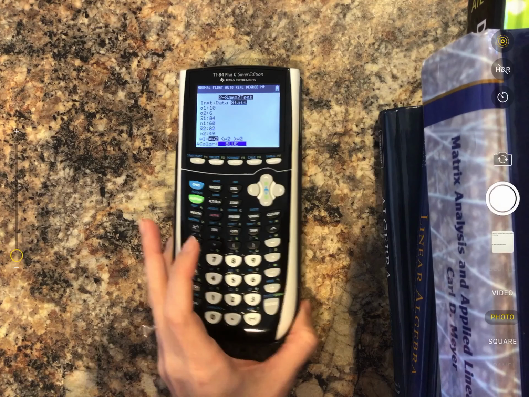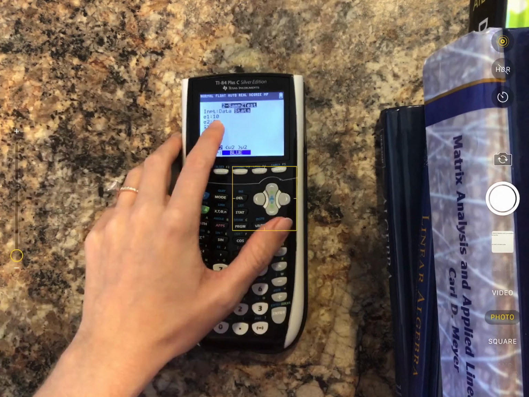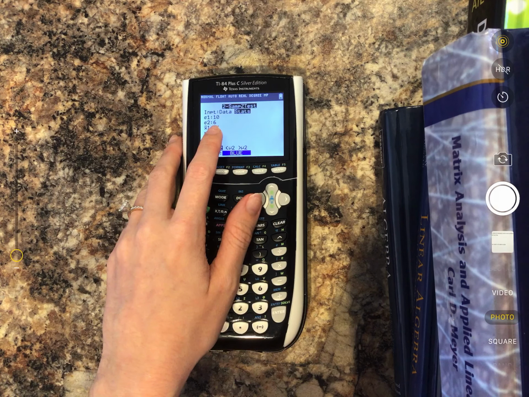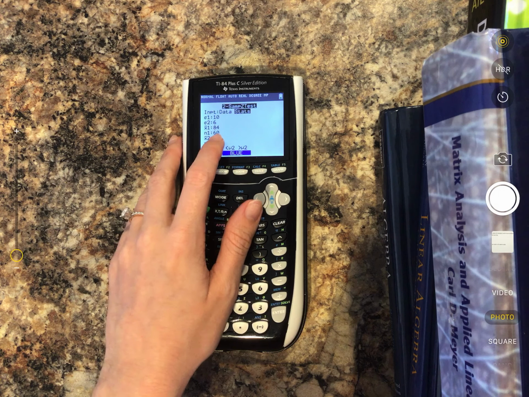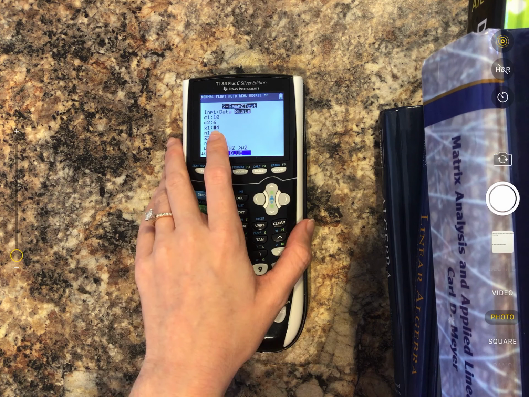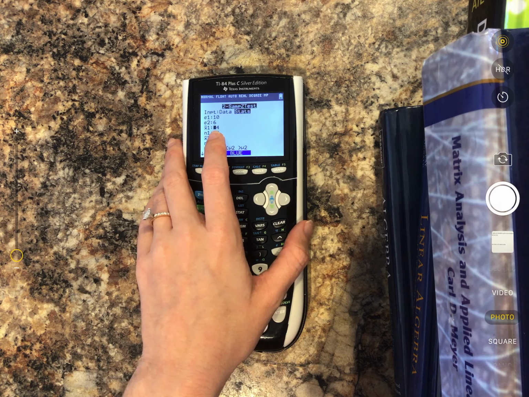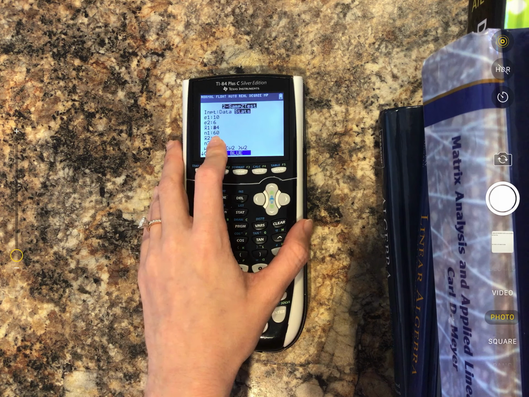So let's come back to here. From this, I have my standard deviation of the smokers, standard deviation of the non-smokers. I've got x1 bar, my sample mean for the smokers, was 84, and there were 60 smokers in my sample. Then for the non-smokers, their mean was 82, and there were 49 in that sample.